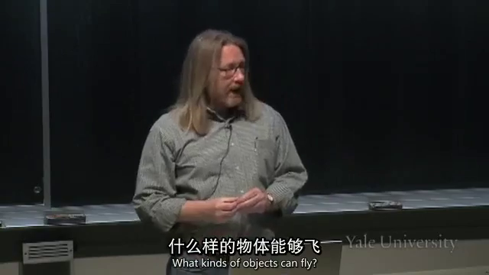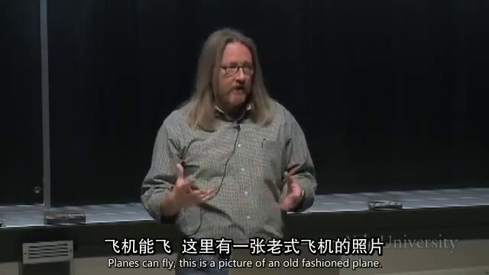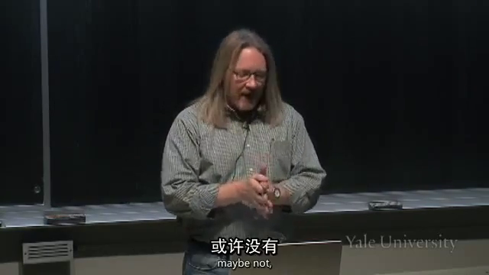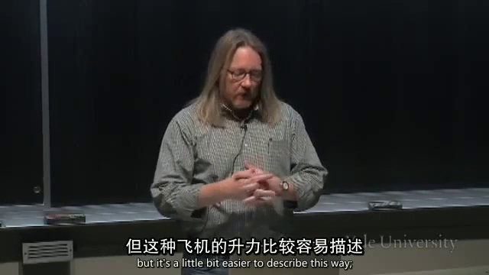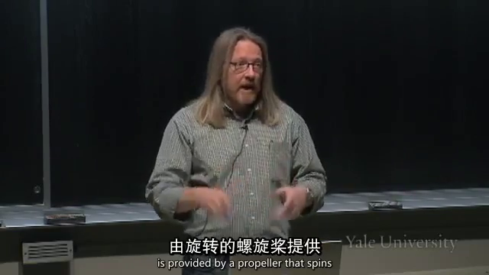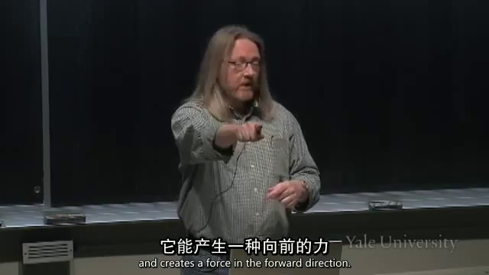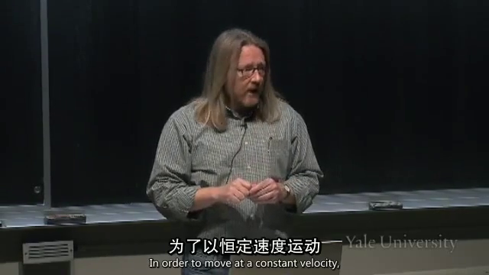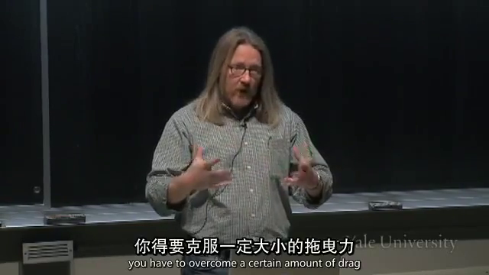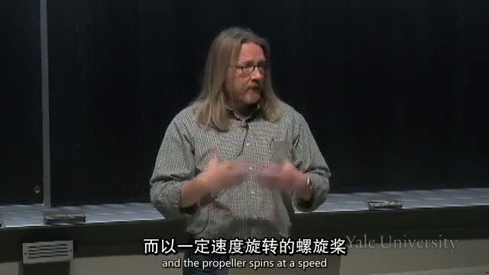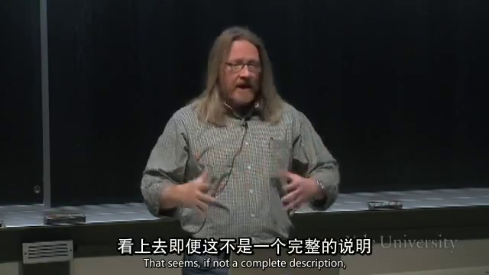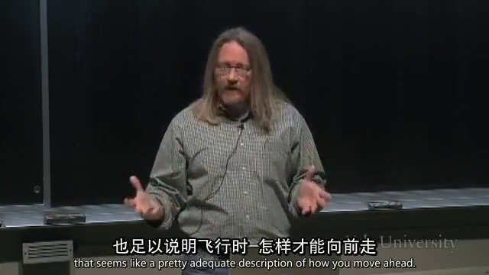So what kinds of objects can fly? Planes can fly. This is a picture of an old-fashioned plane. Maybe you've ridden on a plane that has a propeller on it, maybe not, but it's a little bit easier to describe this way, that the forward force that overcomes drag is provided by a propeller that spins and creates a force in the forward direction. Right? So in order to move at a constant velocity, depending on what that velocity is, you have to overcome a certain amount of drag, and the propeller spins at a speed that will provide that force to move forward.